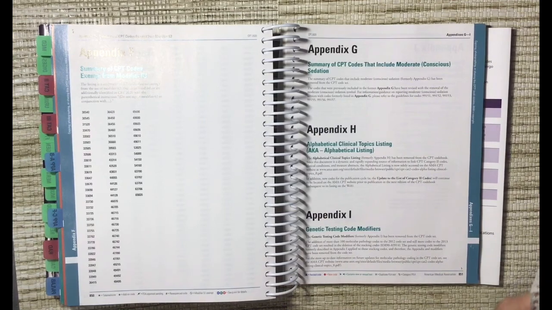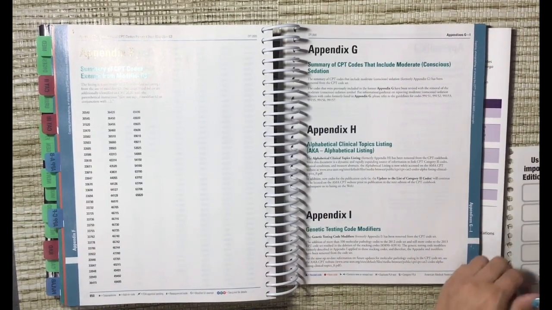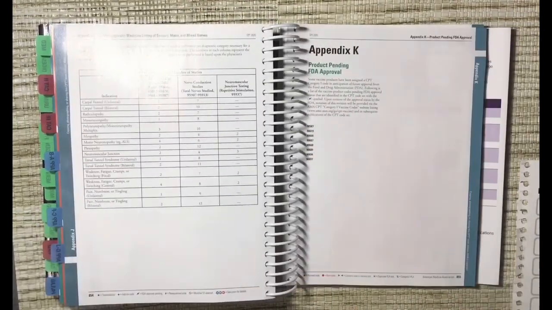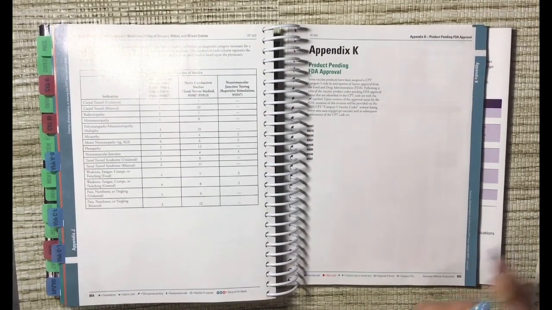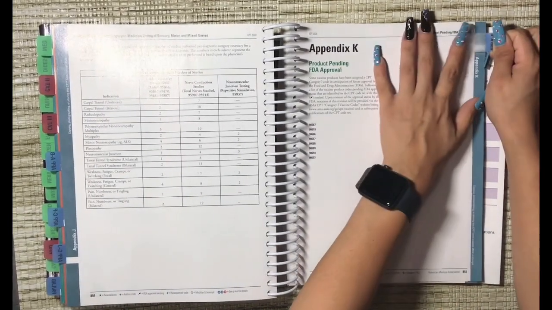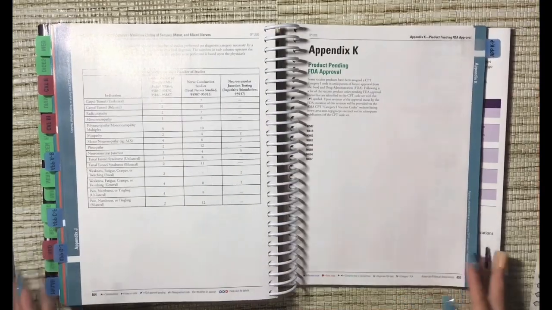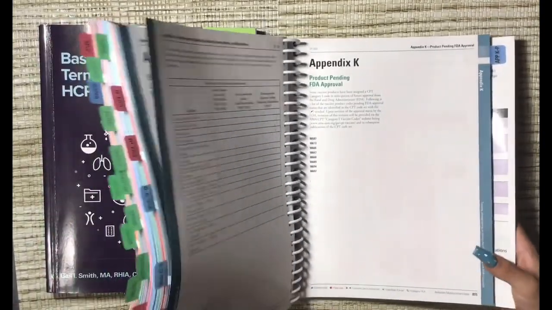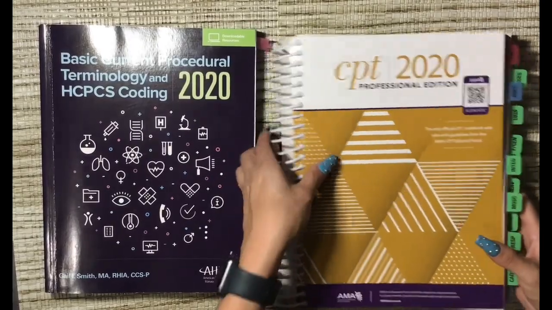All right, our next tab is for Appendix G through J. And we get to our last, Appendix K through P, excuse me. And for time's sake, I will leave the rest, but you can go ahead and tab them accordingly.